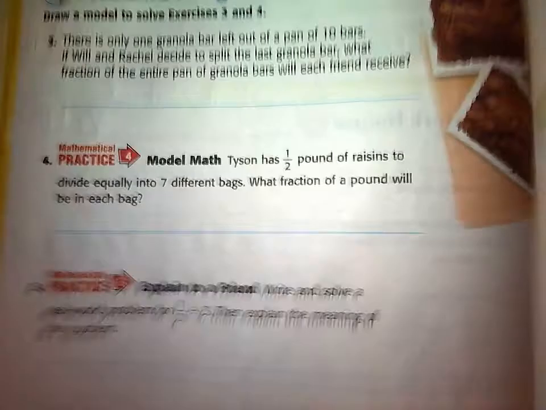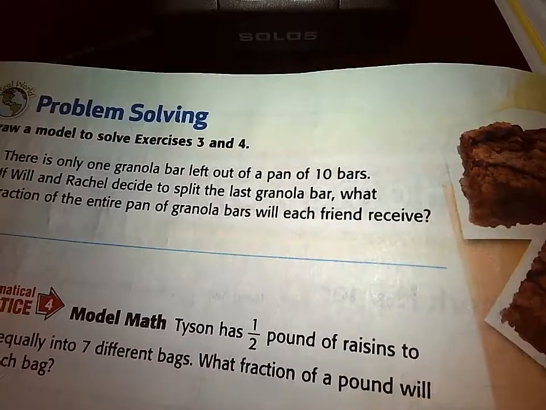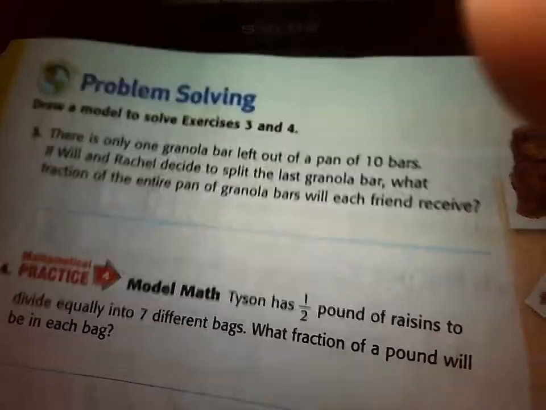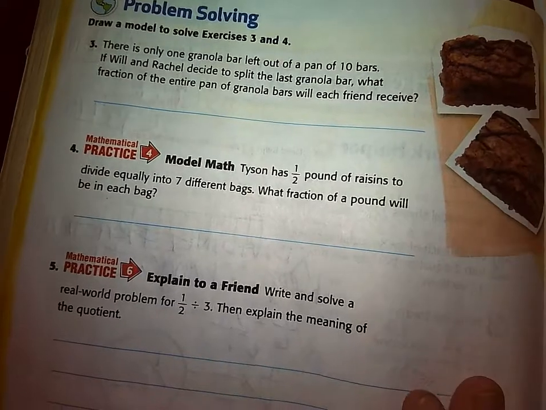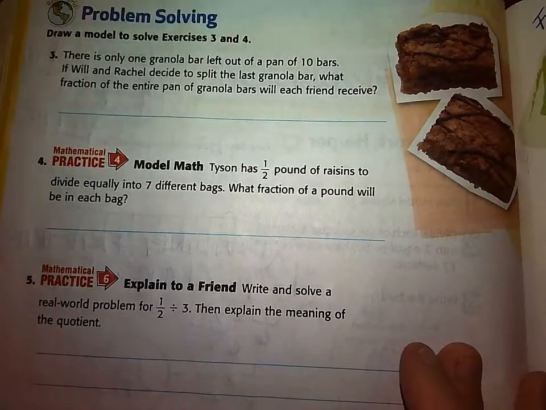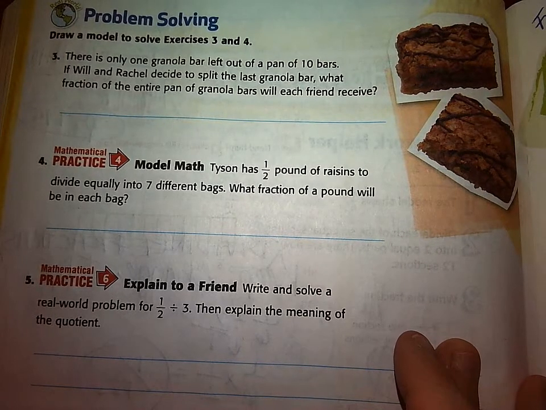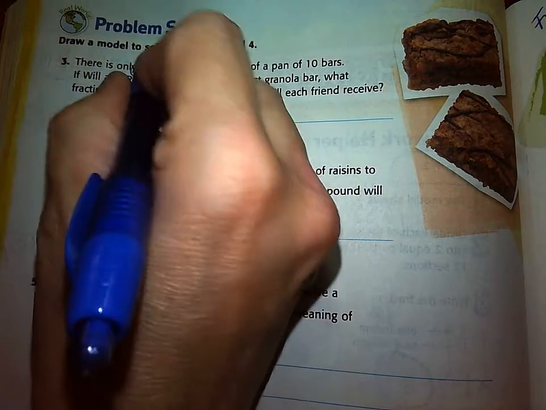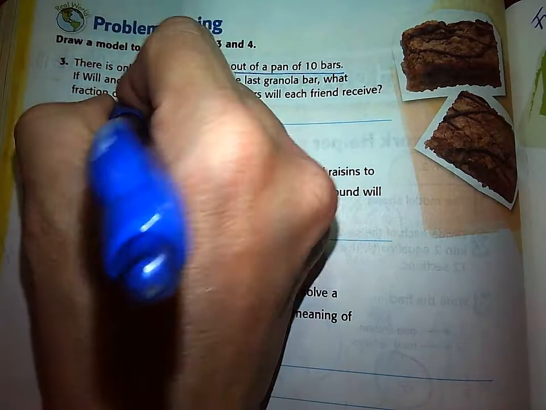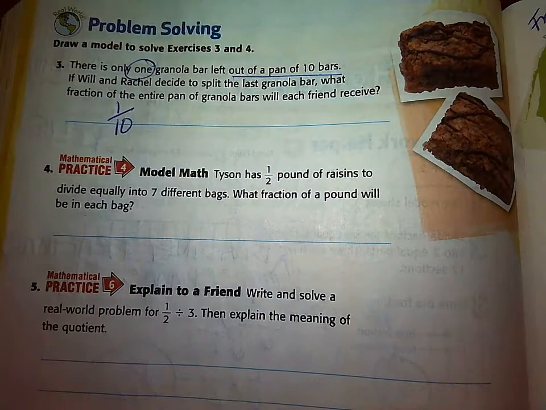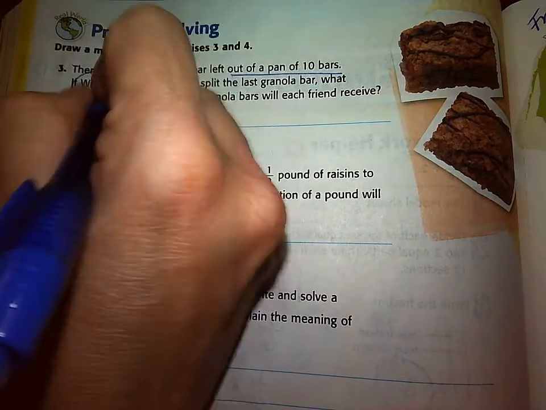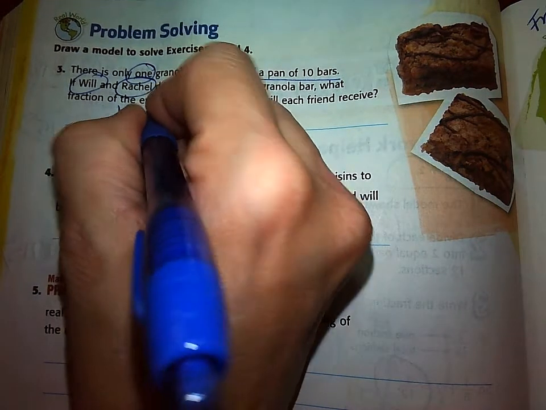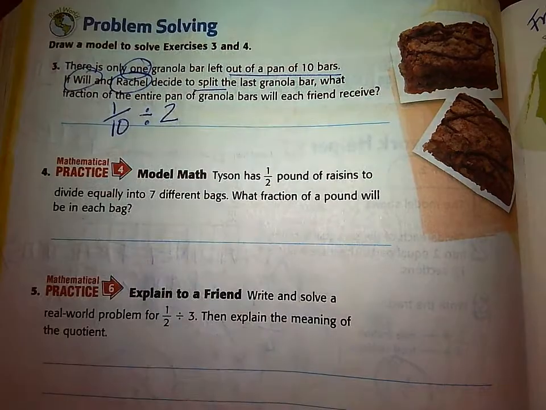Okay, let's look at this. There is only 1 granola bar left out of the pan of 10 bars. Oh no. If Will and Rachel decide to split the last granola bar, what fraction of the entire pan will each one receive? So there's only 1 out of 10 left. Will and Rachel split the last one. How many people are we dividing it by? 2. 1/10 divided by 2.